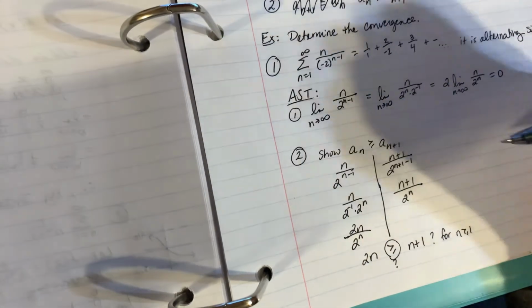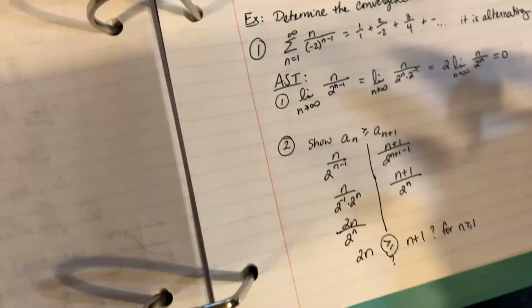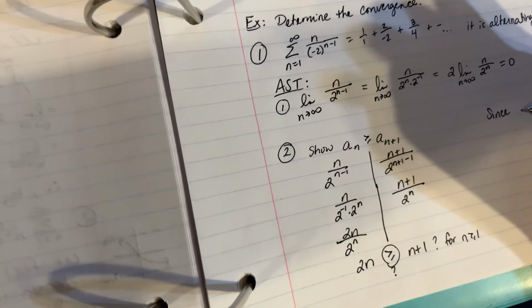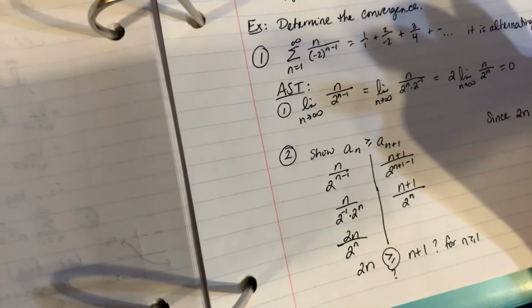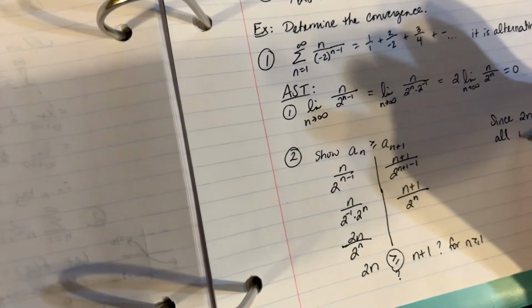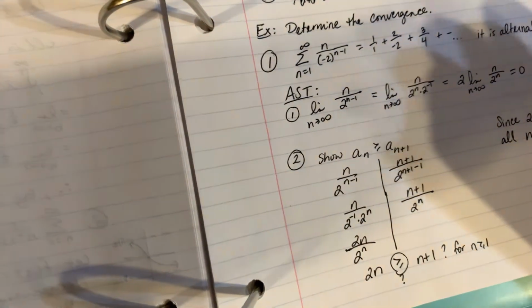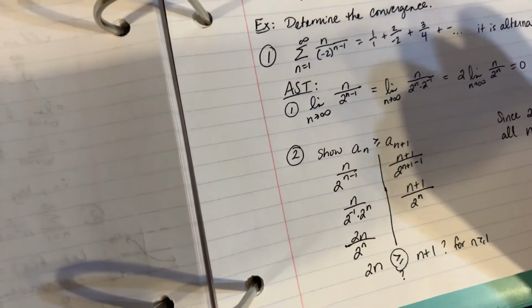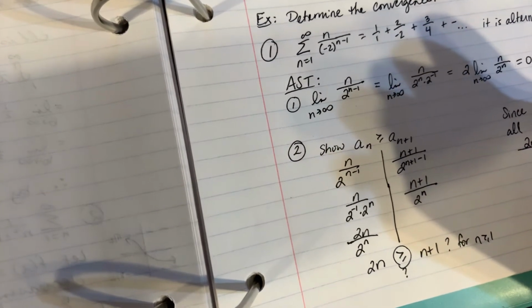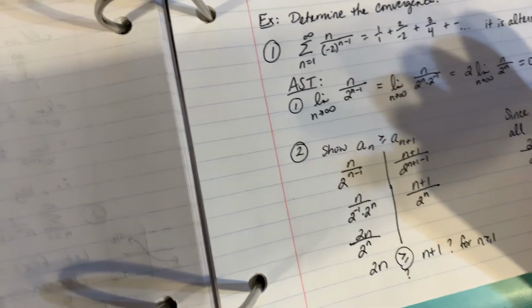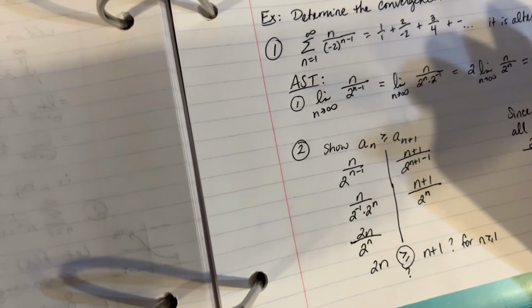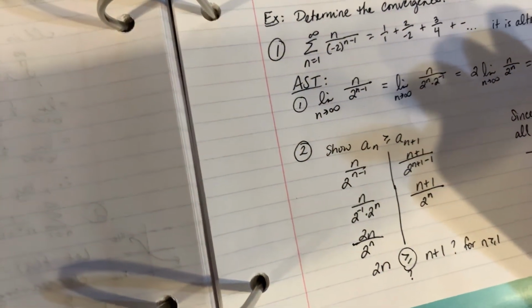Now we're going to show it by going backwards. Since 2n is greater than or equal to n plus 1 for all n greater than or equal to 1, then 2n over 2 to the n is greater than or equal to n plus 1 over 2 to the n.